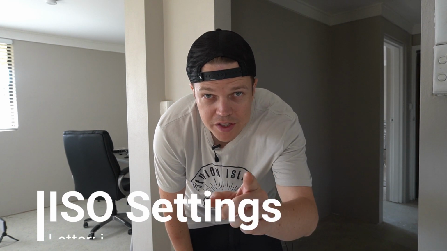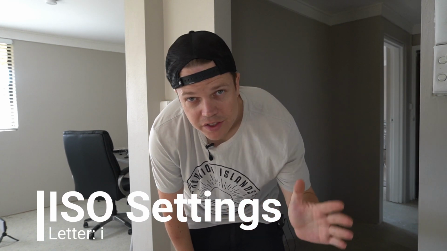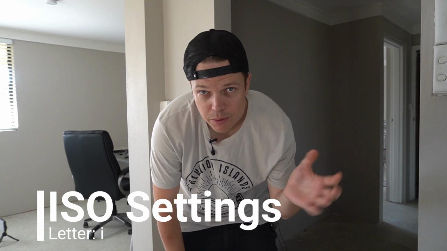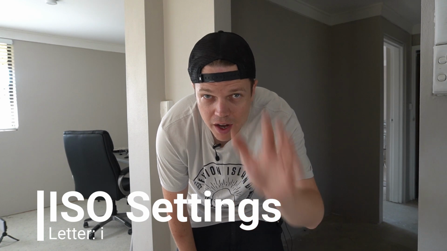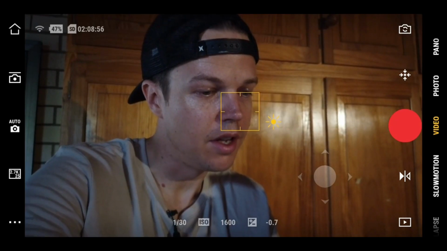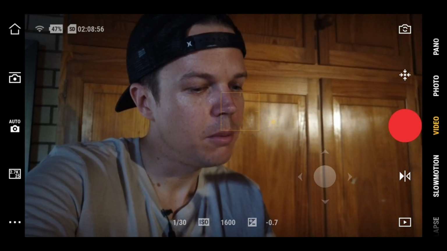ISO is actually all about the sensitivity of your image sensor to light. You might have seen different photographs where it tells you this was filmed at ISO 100 or ISO 300. That is your ISO. So at the moment I'm in a slightly darker environment, and if you look at my Osmo Pocket, it's set the ISO to 1600. You might see that there's a little bit more noise in the image.